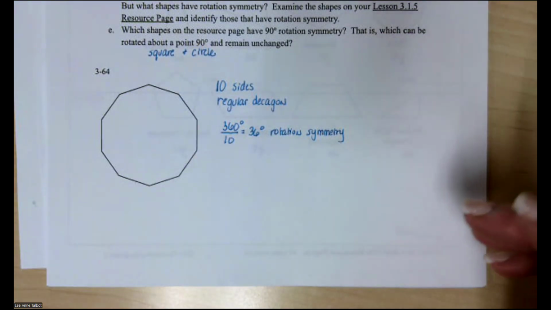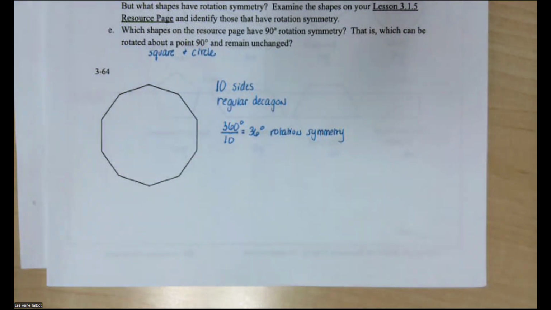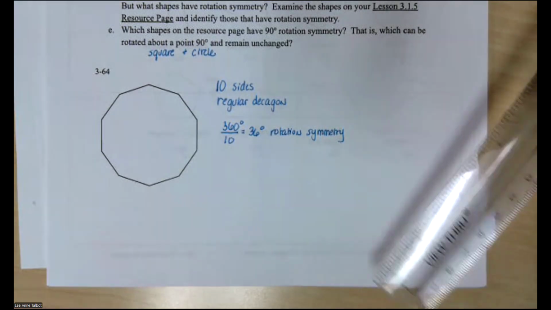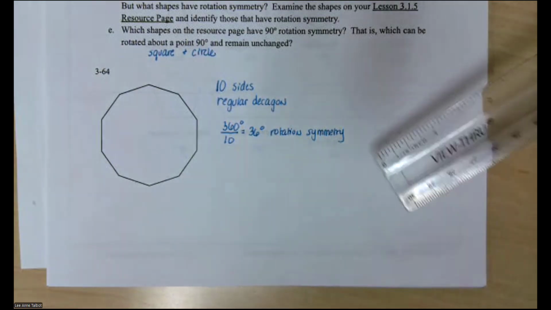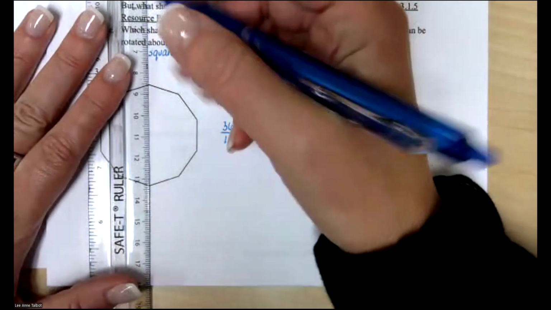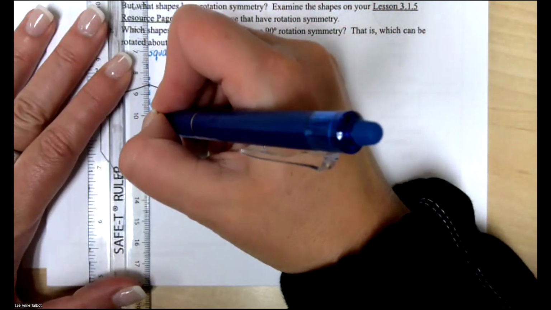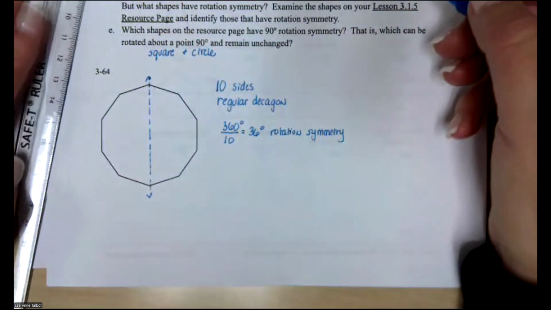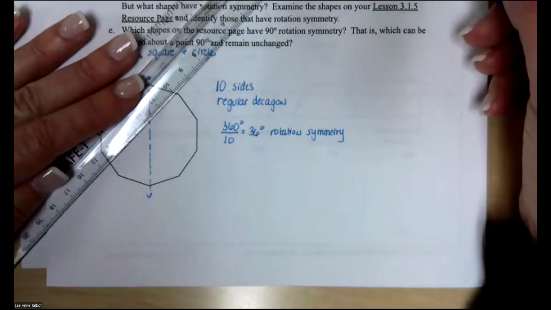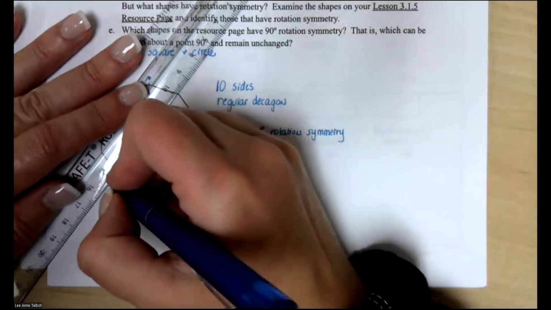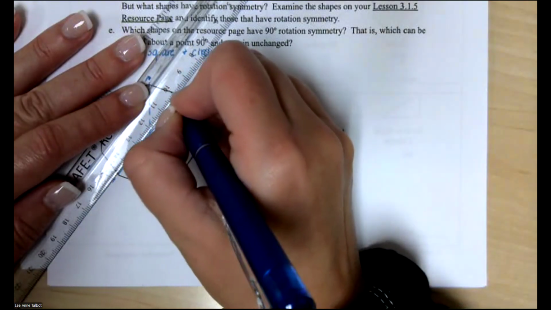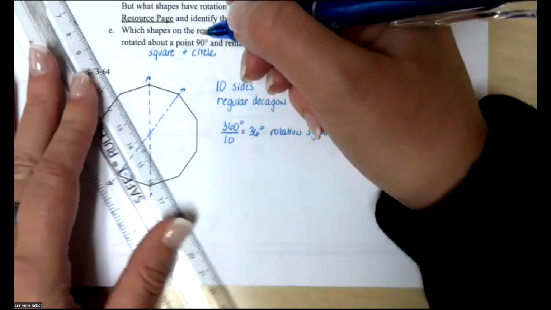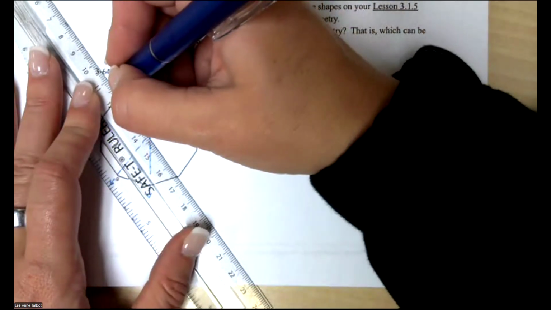Okay. Now what I want you guys to do is tell me how many lines, this is switching topics. We're done with that topic. How many lines of symmetry are in this picture? Lines of symmetry, meaning if I folded on that line, it would match up. There's one line of symmetry. Two lines of symmetry. How many are there?